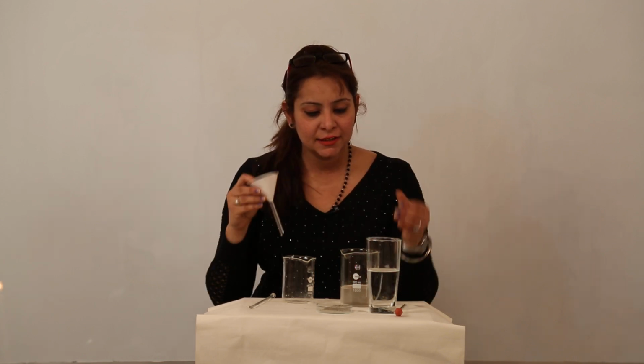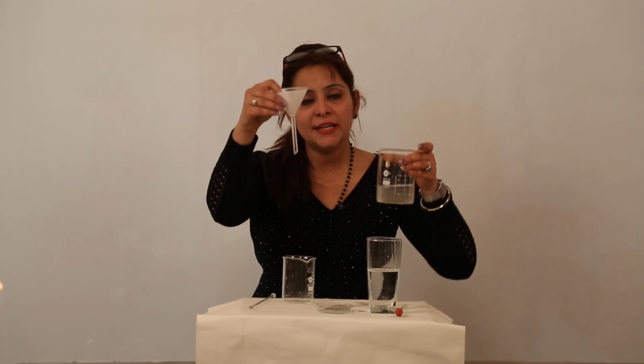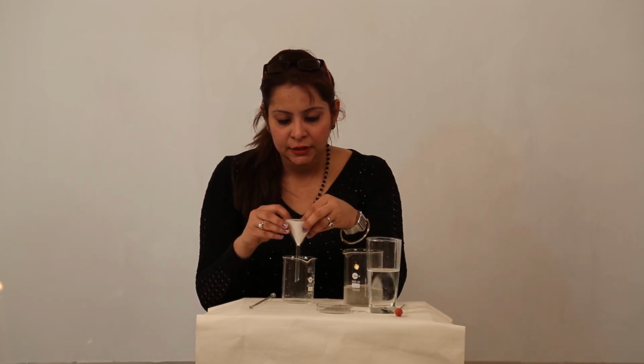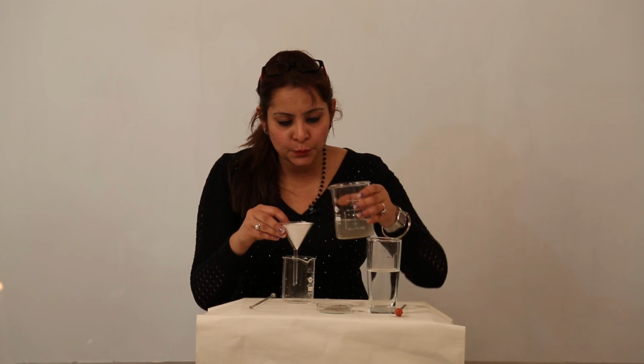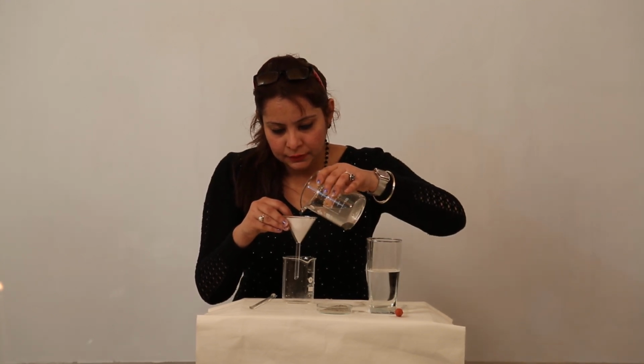Side by side, we can see that more and more sand has settled down, but still the water is not clear. So how are we going to separate it? We will be using the funnel containing the filter paper. Just carefully hold the funnel containing the filter paper, and start pouring the water into it like this.